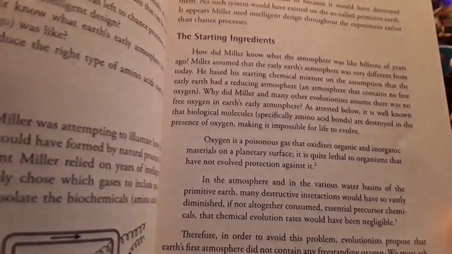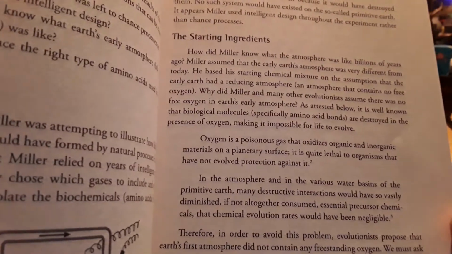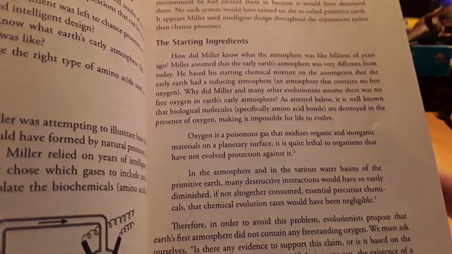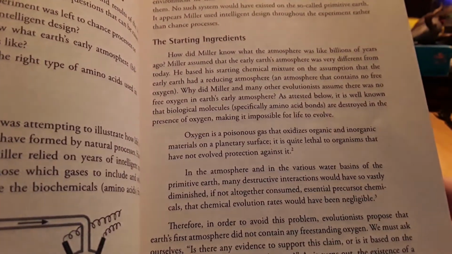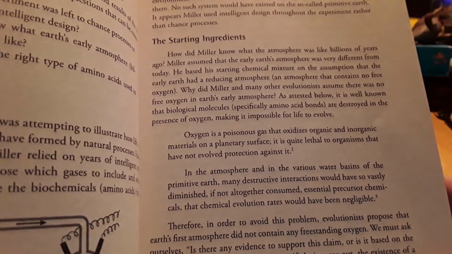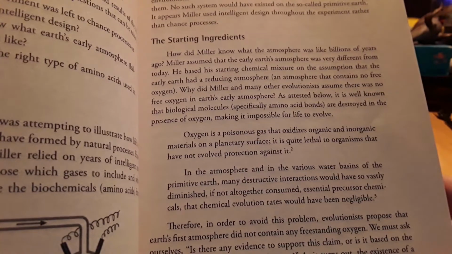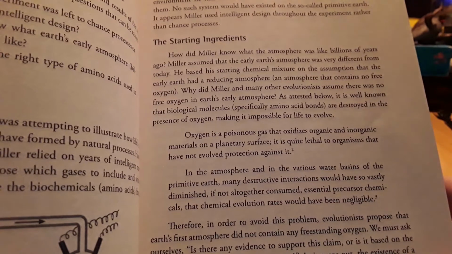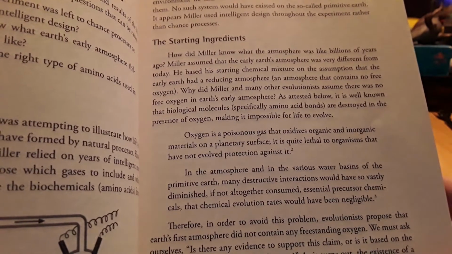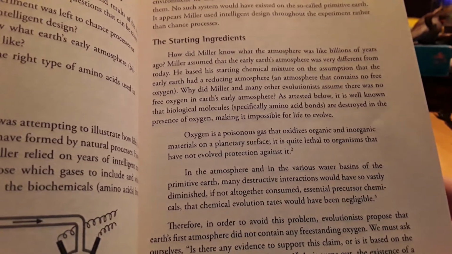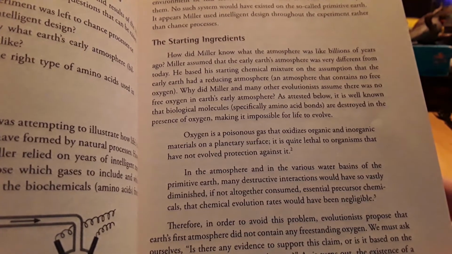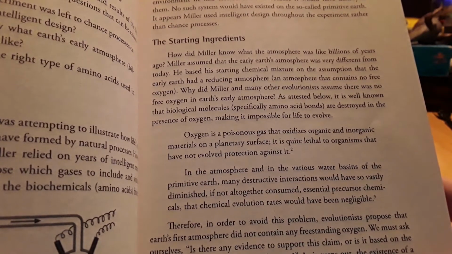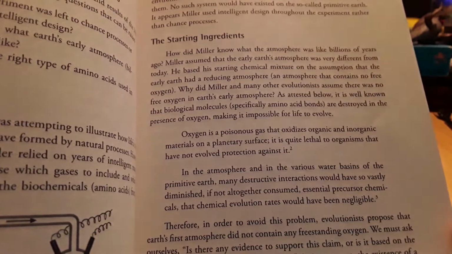The starting ingredients. How did Miller know what the atmosphere was like billions of years ago? Miller assumed that the early Earth's atmosphere was very different from today. He based his starting chemical mixture on the assumption that the early Earth had a reducing atmosphere, an atmosphere that contains no free oxygen. Why did Miller and many other evolutionists assume there was no free oxygen in Earth's early atmosphere? As attested below, it is well known that biological molecules, specifically amino acid bonds, are destroyed in the presence of oxygen, making it impossible for life to evolve.